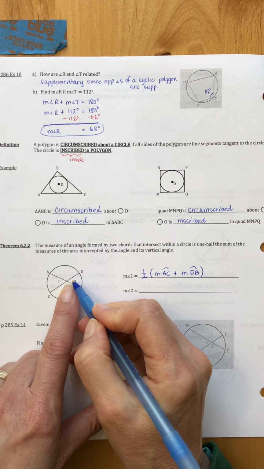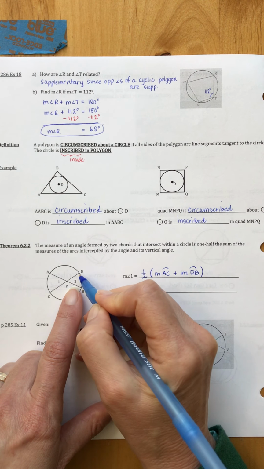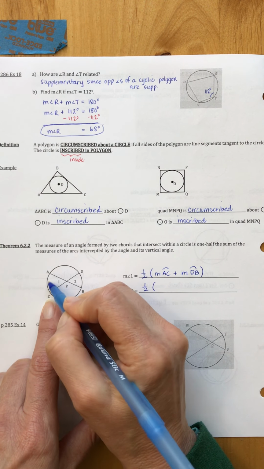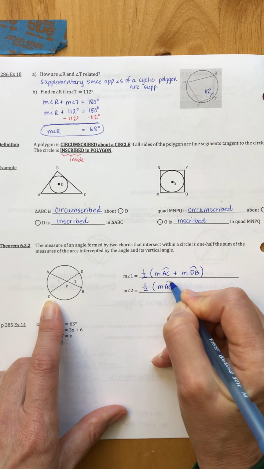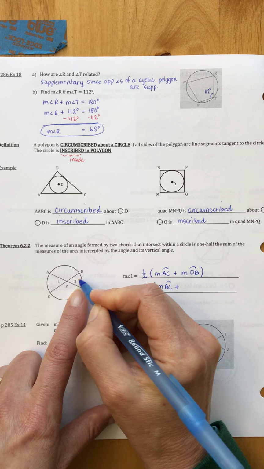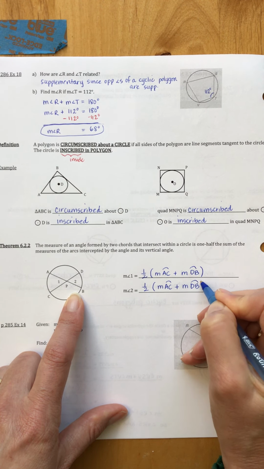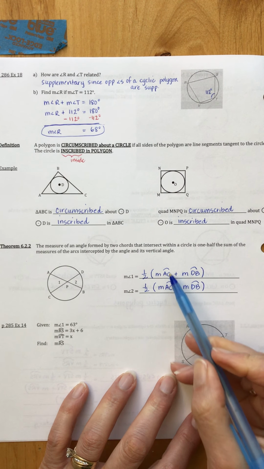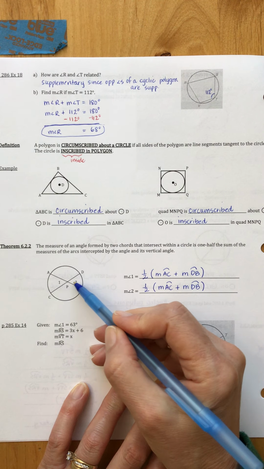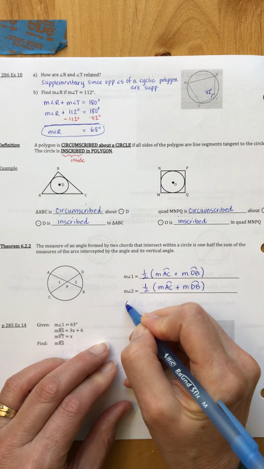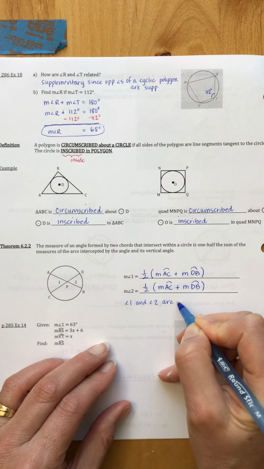Measure of angle 2 now, it's the same sort of thing. We're going to say 1/2 the sum of its own angle. Well, let's just go across here first. Its intercepted arc will be AC. It's a little easier to see what's going on if I do it this way. Plus its own arc, so DB. Now I want you to look at these two. Notice they are exactly the same. Shouldn't they be? What do we know about vertical angles? Angle 1 and angle 2 are vertical angles.